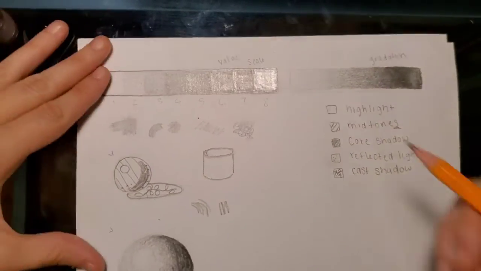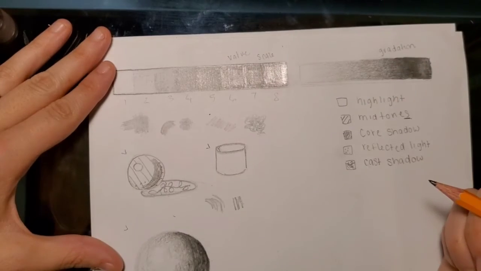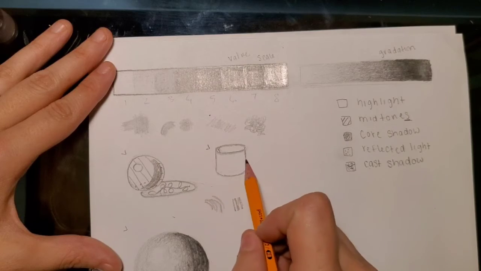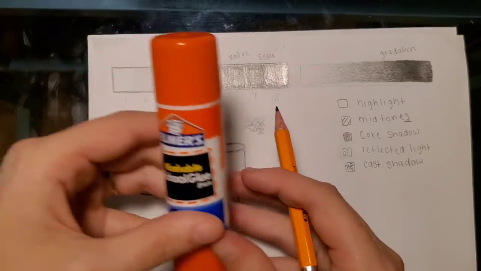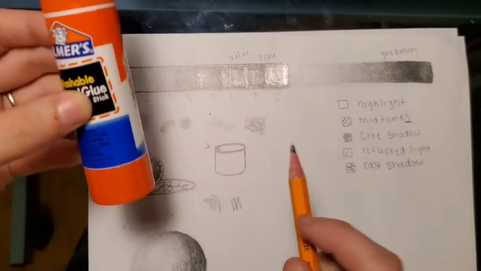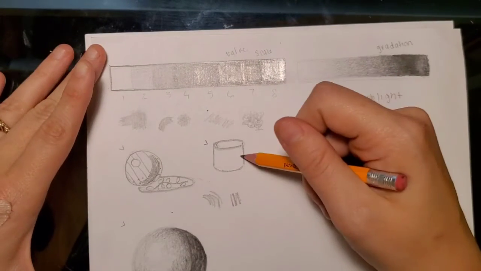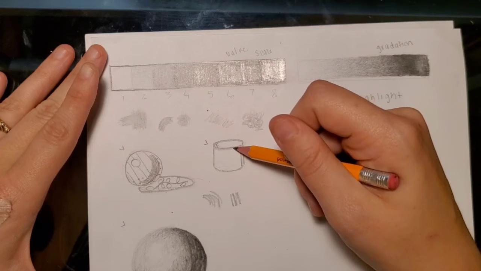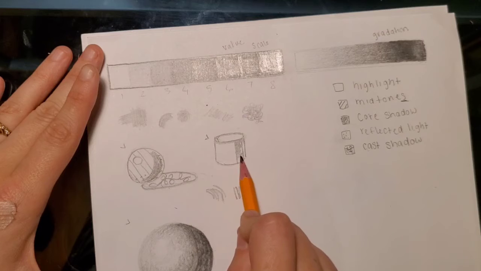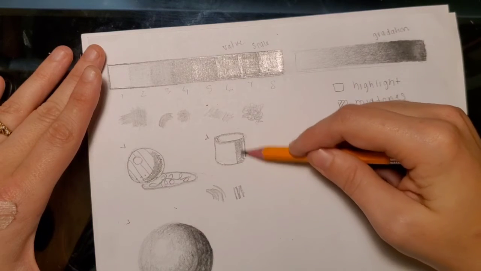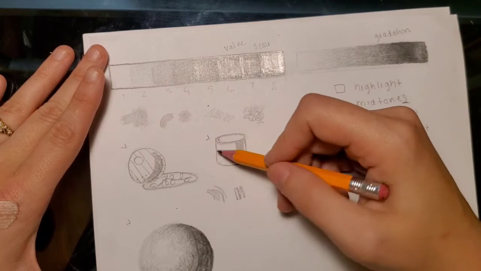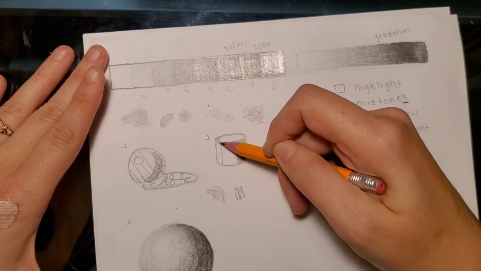We need to establish a light source for our object. So I'm going to put it here in the upper left-hand corner. So the light's coming in and hitting this side of the object. But here, the back side isn't receiving any light. So it comes in and it starts to bend around, but it can't hit that back side of the object past that widest point. And so here on this side of our object is where we're going to see the core shadow. That's the darkest part on our form. And then on the opposite side, we have our highlight. So that's the lightest part.